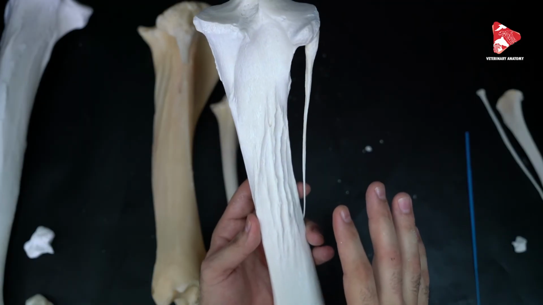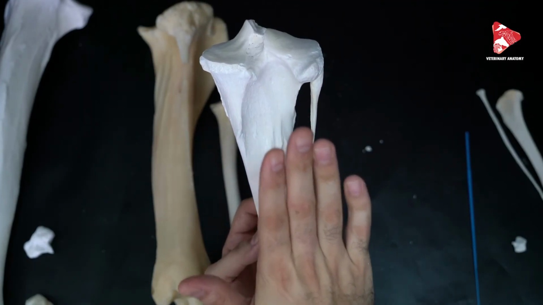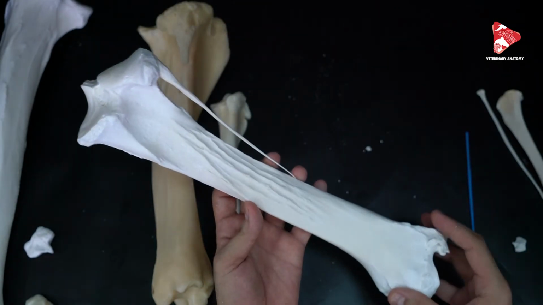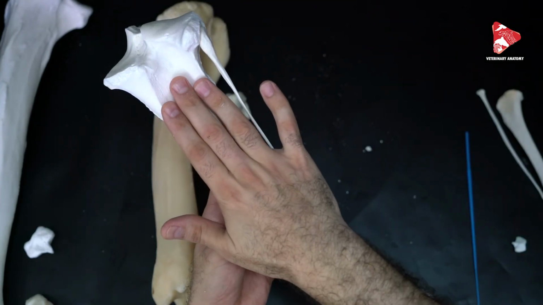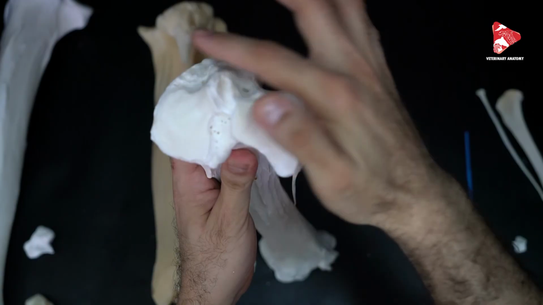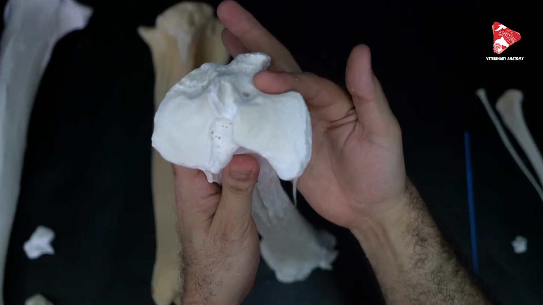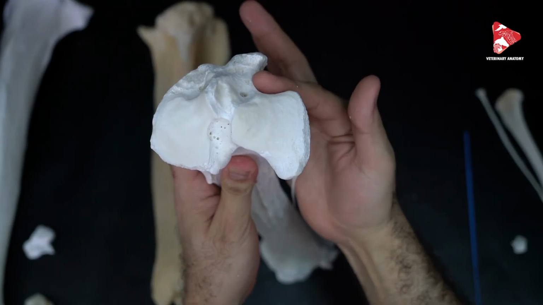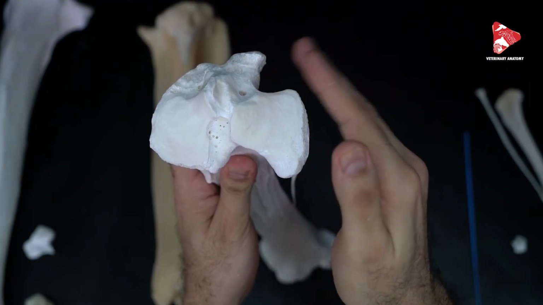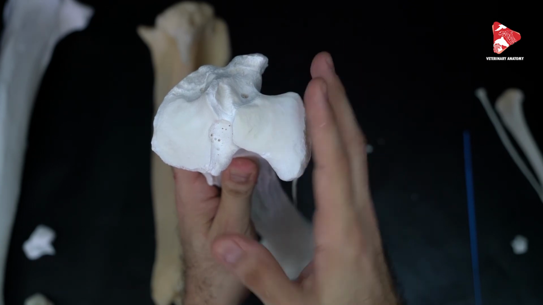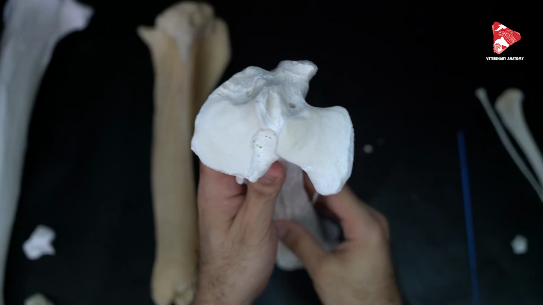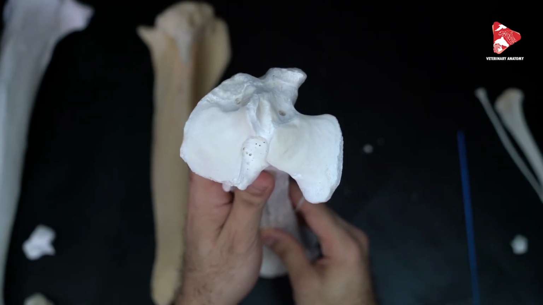So what we have learned, we have to look firstly at the caudal surface of the tibia, and after that move the tibia toward you and look at the proximal extremity here. You will find the tibial tuberosity, and next to it the extensor groove. If the extensor groove in this case is located to the right of the tibia, that means this is the right tibia. If the extensor groove is left, that means this is the left tibia.